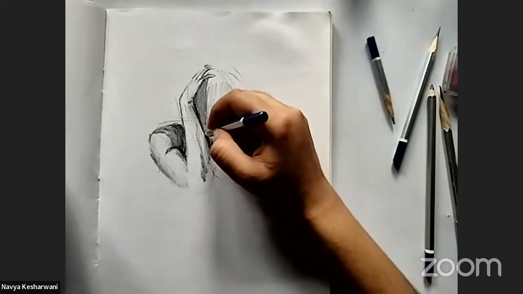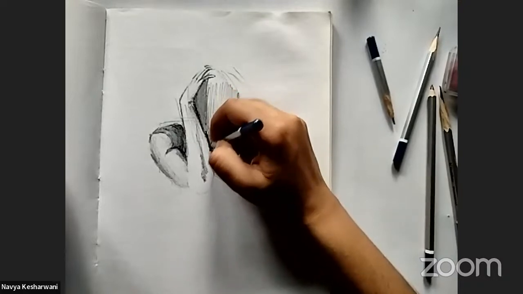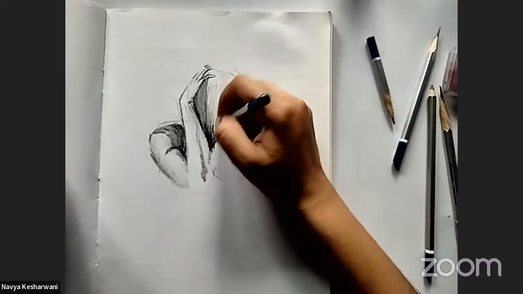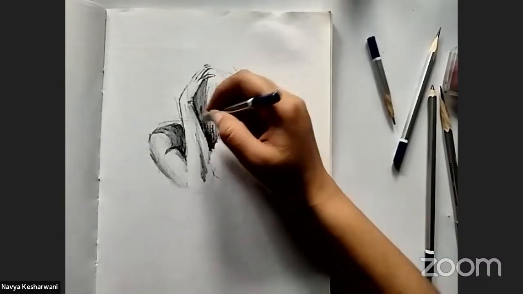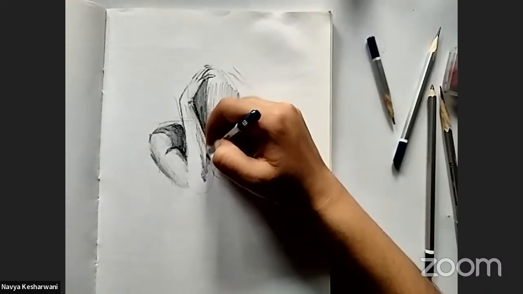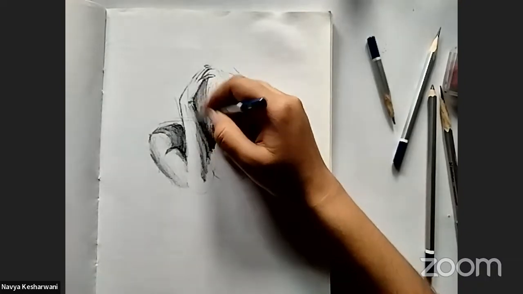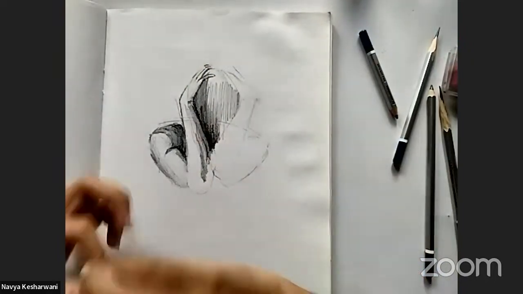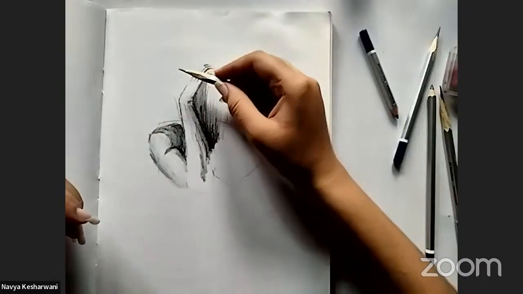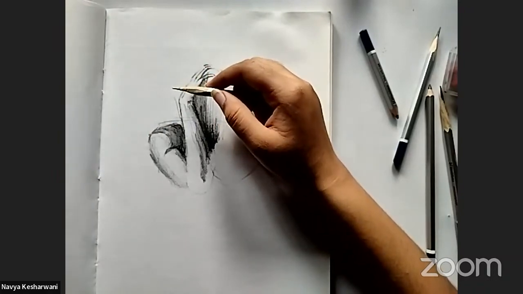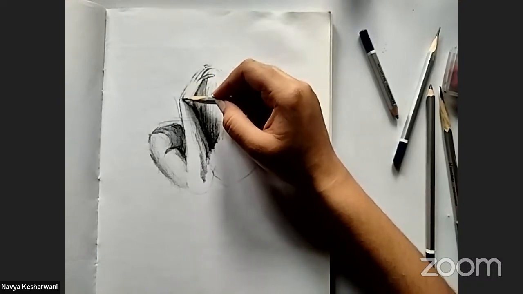Again, using the dark pencil, I will just put forward some areas out. Now we need to clear this area and shade it accordingly, giving the look of the hands. Like this.